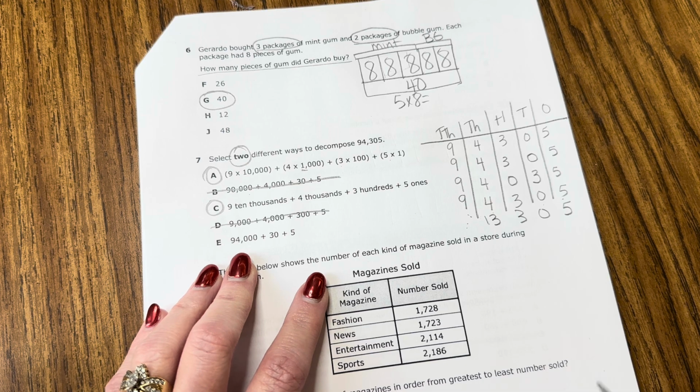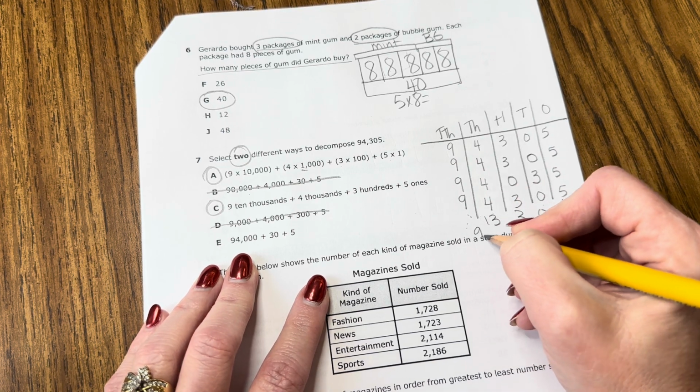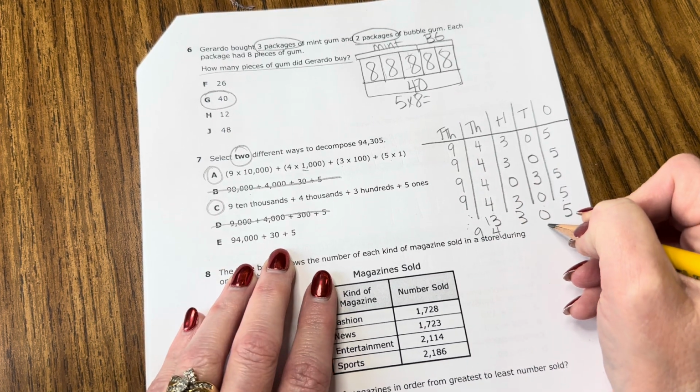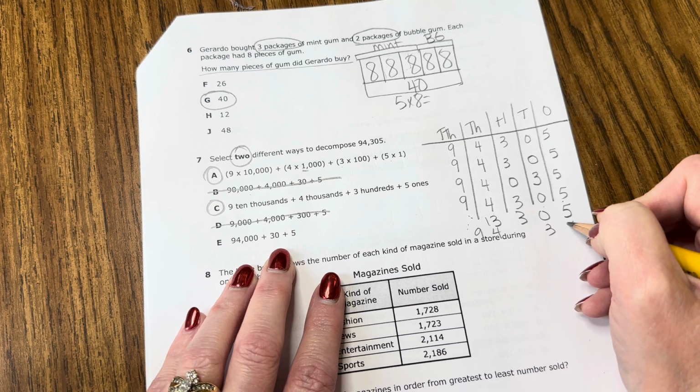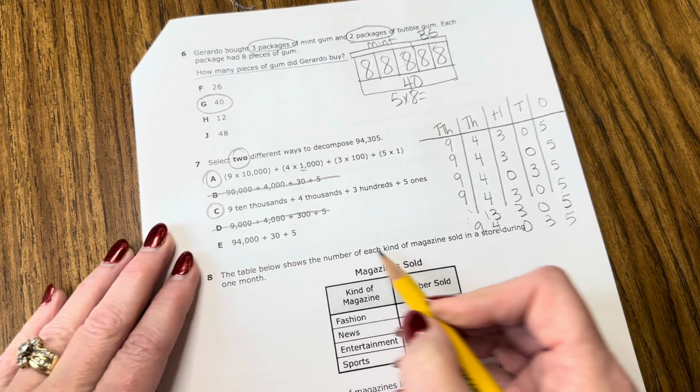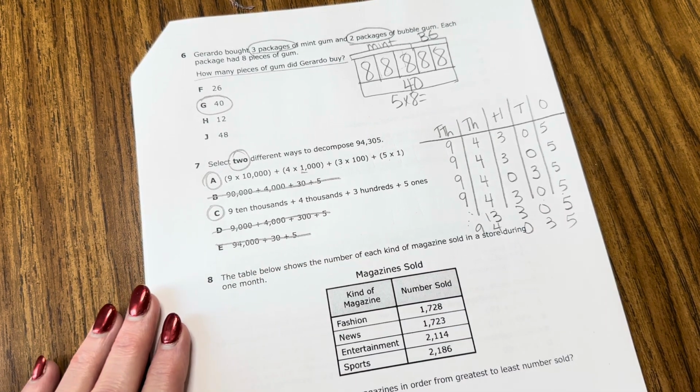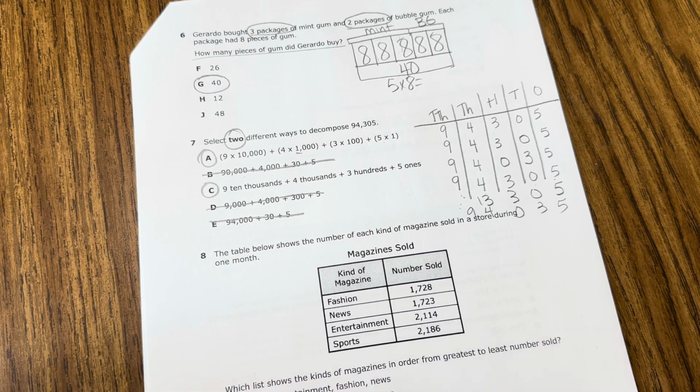And then this one says I have 94,000. So 94,000 plus 30 plus 5. Okay, that one's not it. A and C are the correct answer choices.